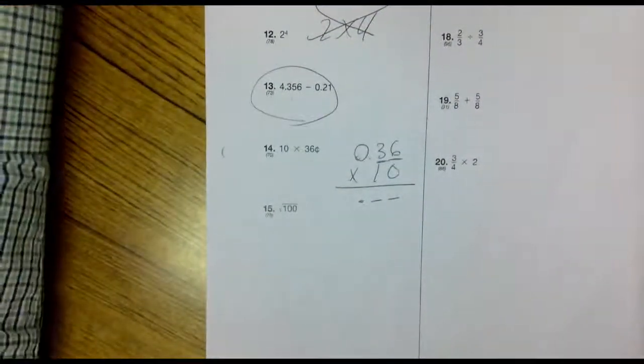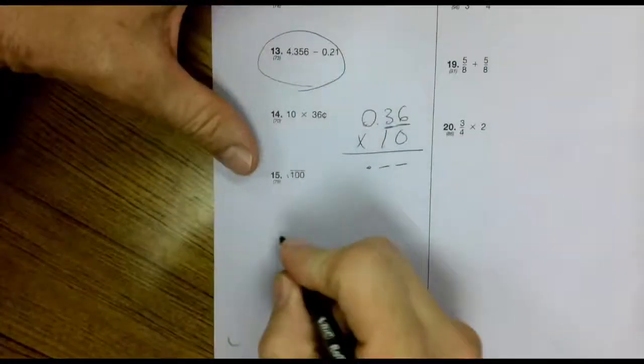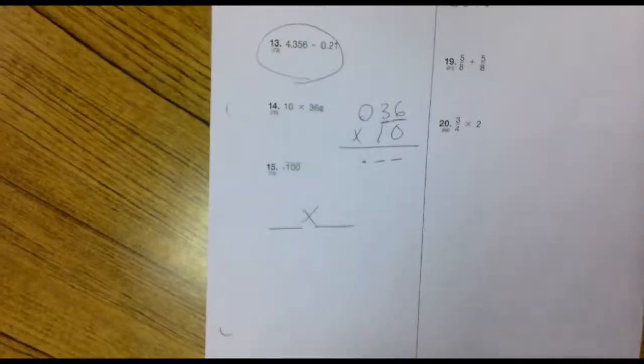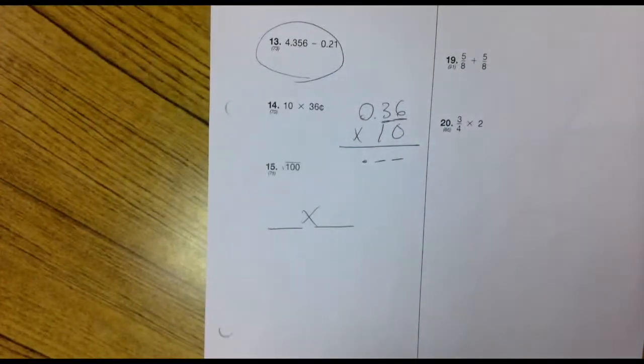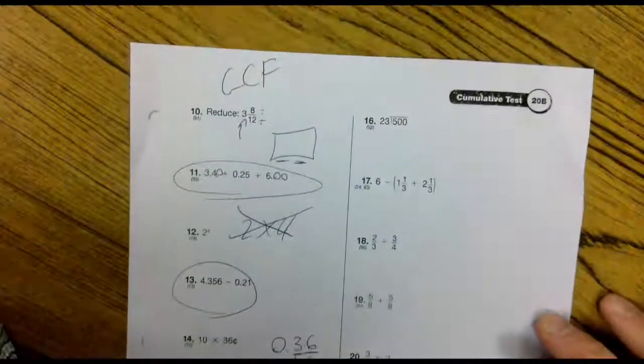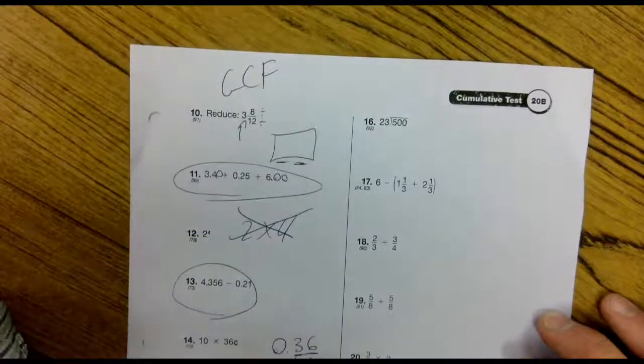Number 15 says, what is the square root of 100? Remember when we have the square root, we say what number times itself equals 100. Number 16, a big old division problem. Most likely going to have a mixed number for that one.